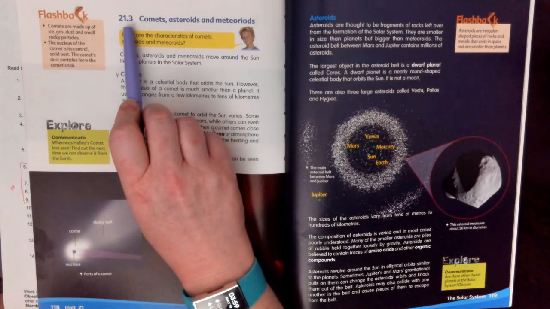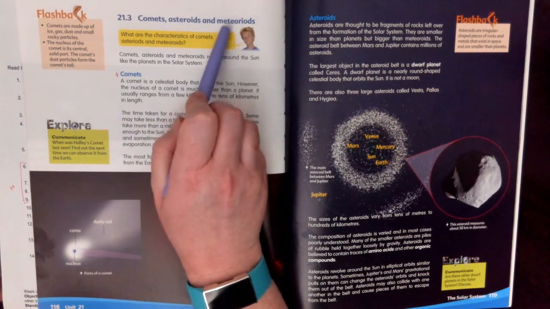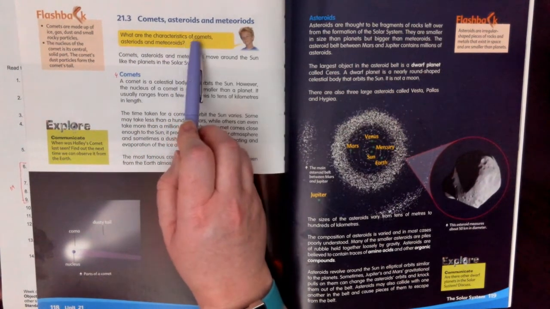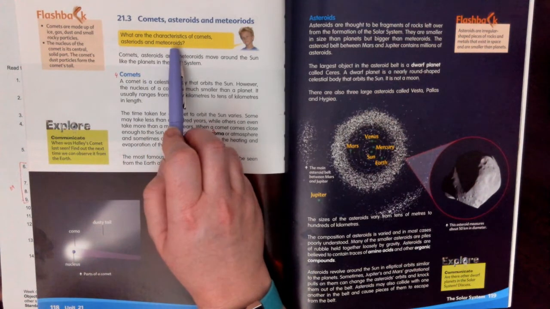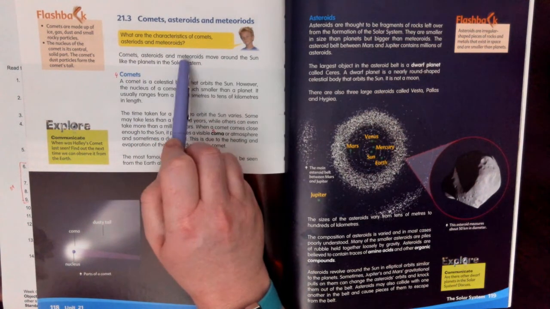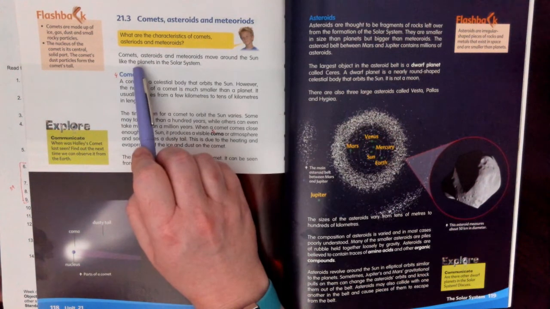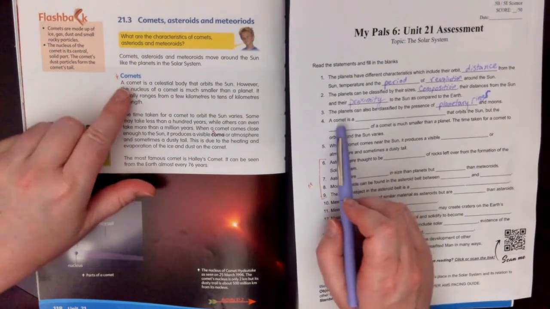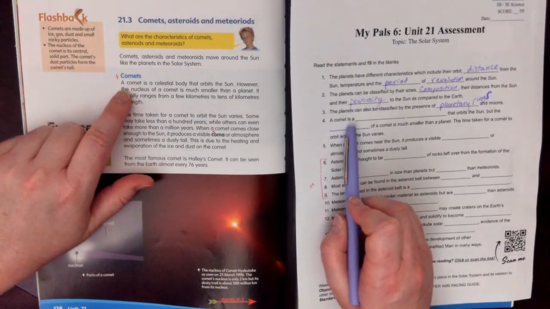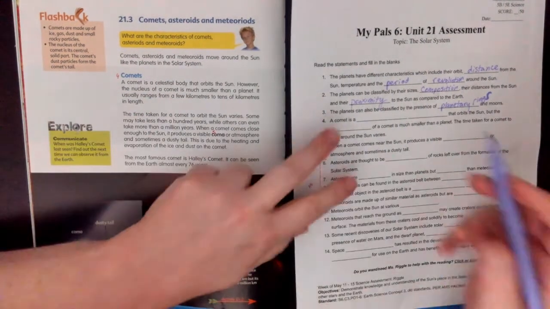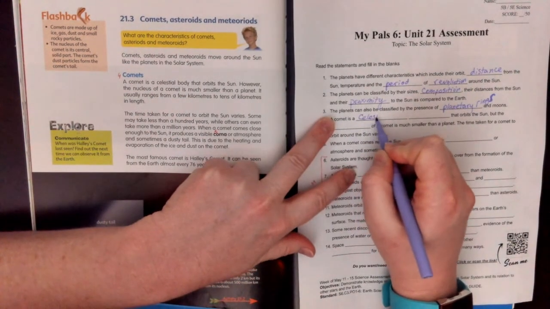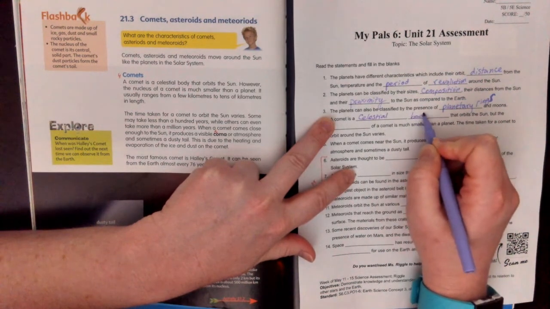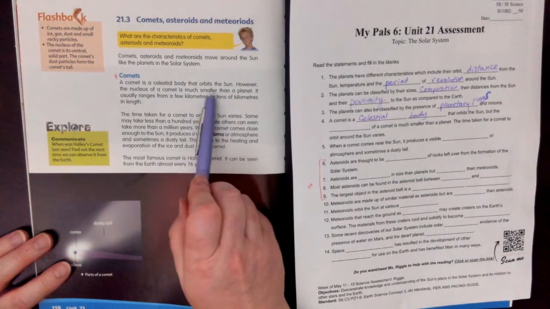Okay, so 21.3, comets, asteroids, and meteoroids. What are the characteristics of comets, asteroids, and meteoroids? Comets, asteroids, and meteoroids move around the sun like the planets do in the solar system. So, comets. A comet is a celestial body. So that's going to go on our paper. It wants 2 words. Celestial body that orbits the sun.